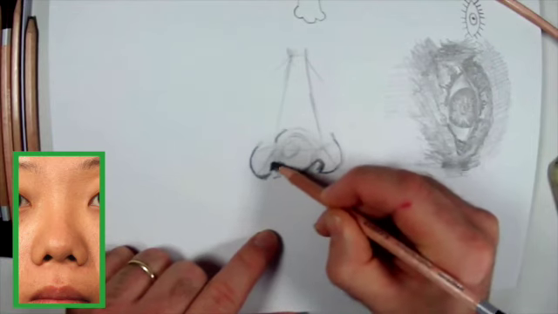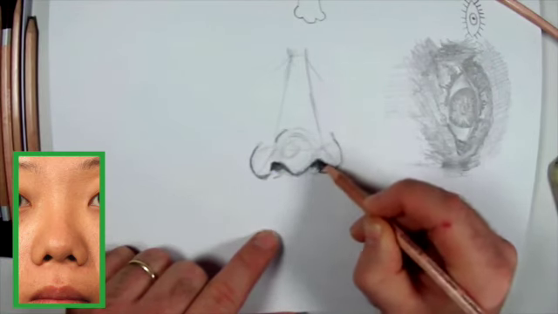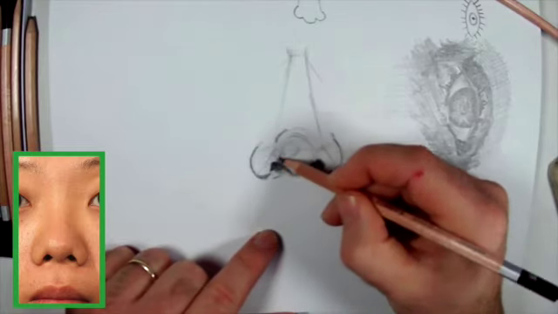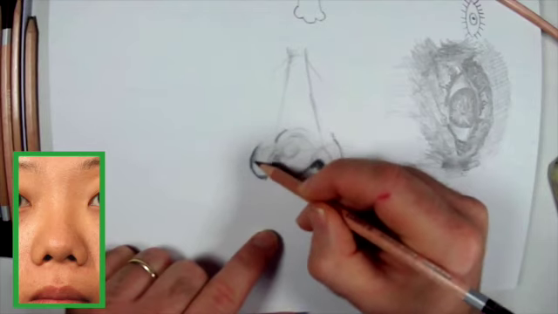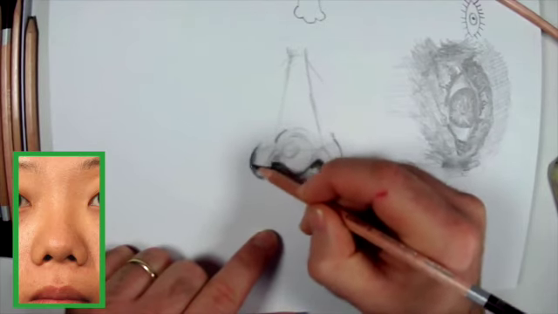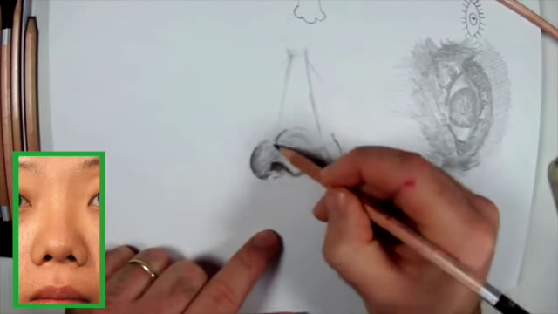Starting down at the base here, I'm blocking this in, making the nostrils nice and bright, and again starting with some basic midtones and trying to work so that the values are butting up to the lines that I'm drawing.